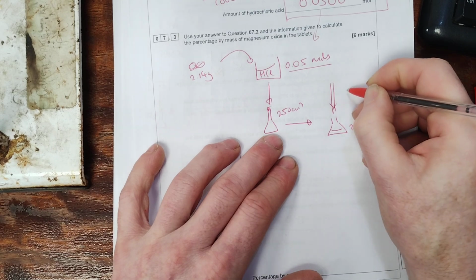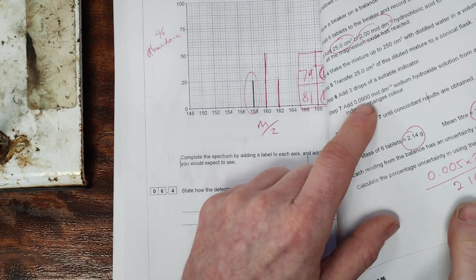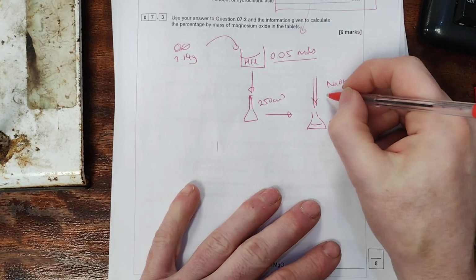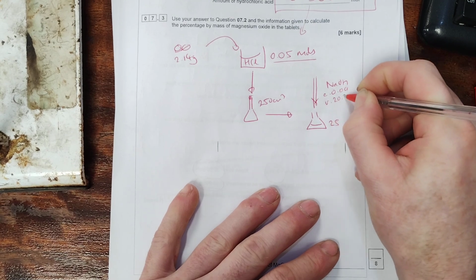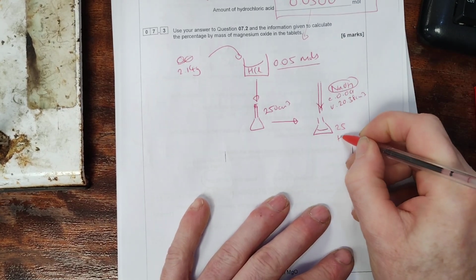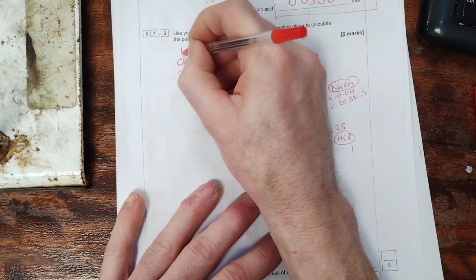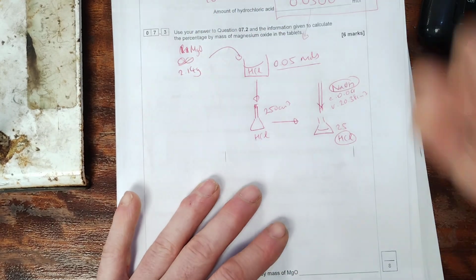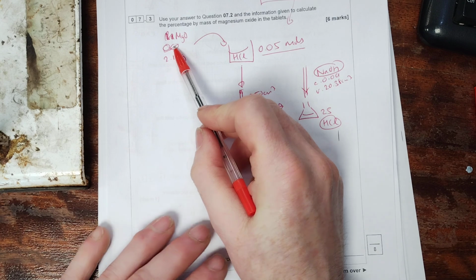I then, from that volumetric flask, did a titration with 25 centimetres cubed. And in here was some NaOH. Just going to check the concentration of that. 0.09 and 20.38. So the concentration was 0.09 and the volume was 20.38 centimetres cubed. There's NaOH. This is HCl. And these are made of magnesium oxide, but not pure. I've got to crack on now and work out the percentage uncertainty.